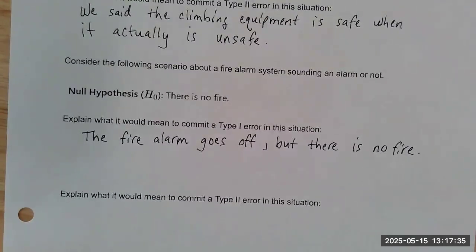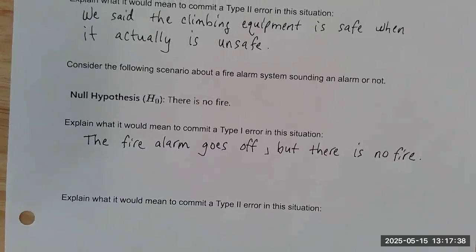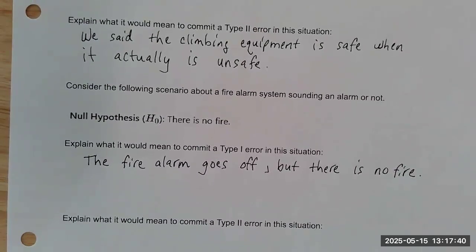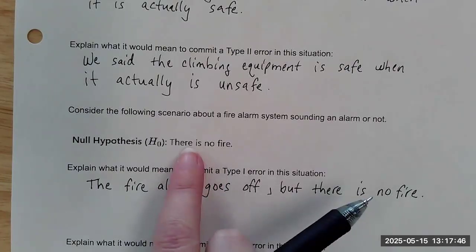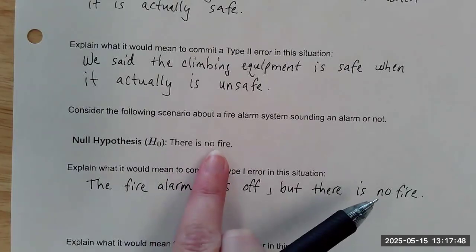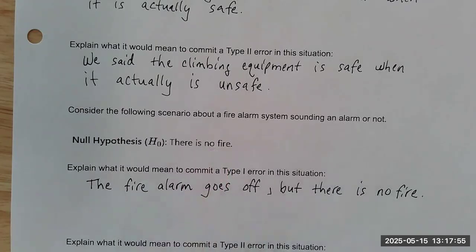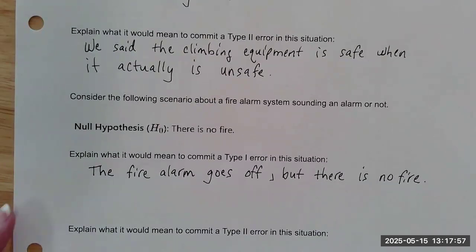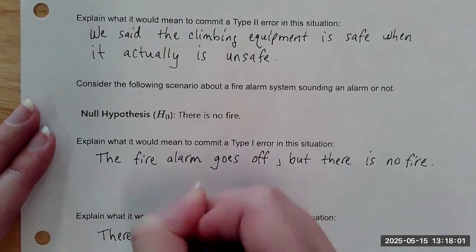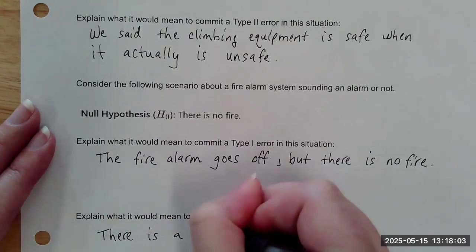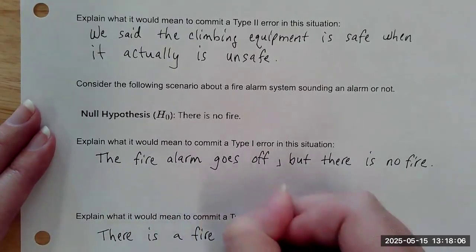What would it mean to commit a type 2 error in this situation? A type 2 error is we fail to reject the null hypothesis. So we fail to reject it. So we say that there is no fire. When it's actually false, there actually is a fire. So in this case, there is a fire. But the alarm doesn't go off.